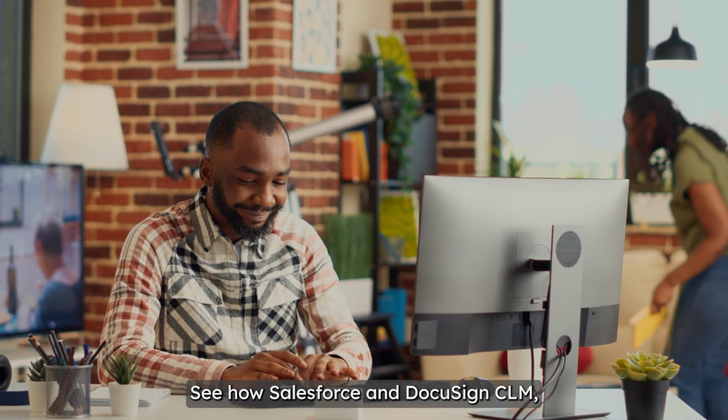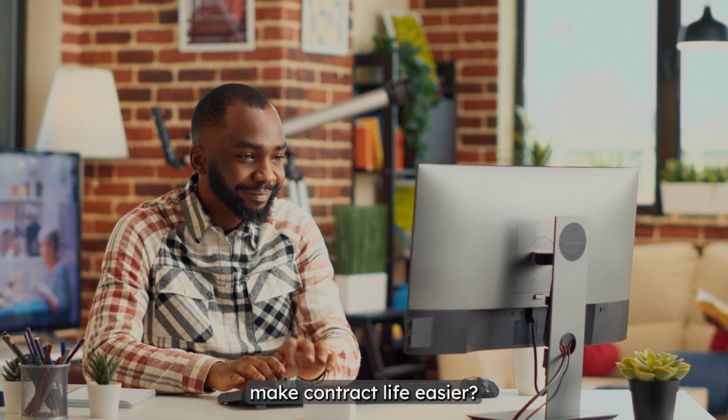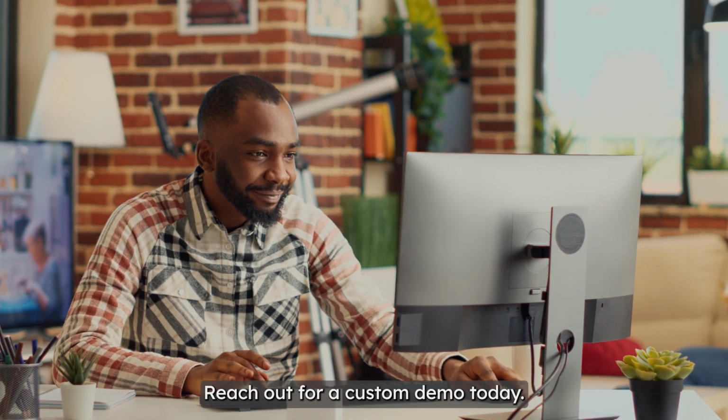See how Salesforce and DocuSign CLM make contract life easier? Want to know more? Reach out for a custom demo today.